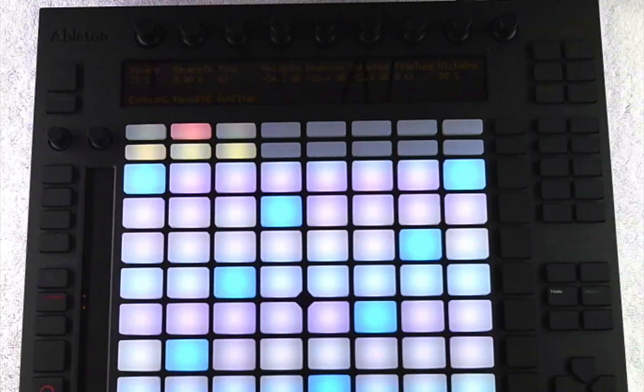So play with the automation, the fixed length, Aftertouch, and with the things that I've showed you in the last couple of days, and this, you can start making some really expressive note combinations.